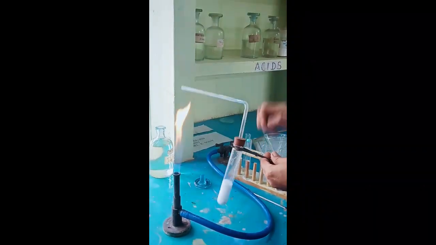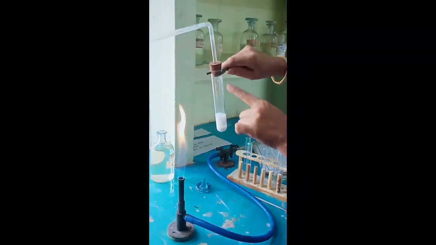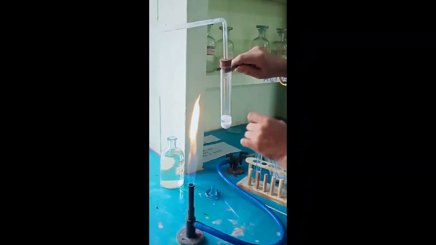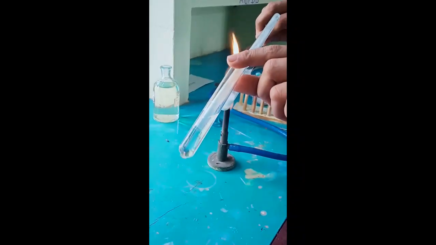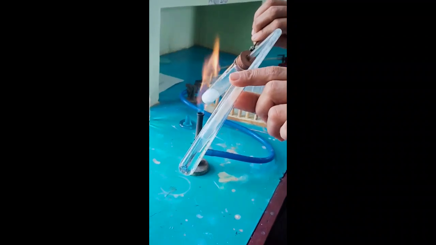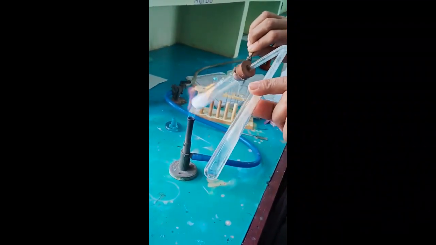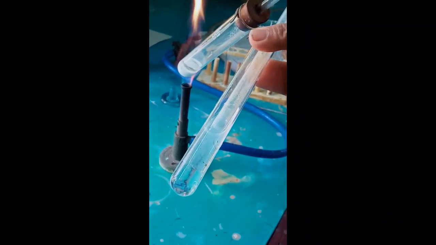On passing the gas through lime water, which gas is evolved? Carbon dioxide. Carbon dioxide is a colorless gas, and this is lime water. Lime water is colorless. On passing the gas through lime water, what do you observe? This lime water turns milky. Gradually the colorless lime water turns milky. Can you see? On passing carbon dioxide, lime water turns milky.